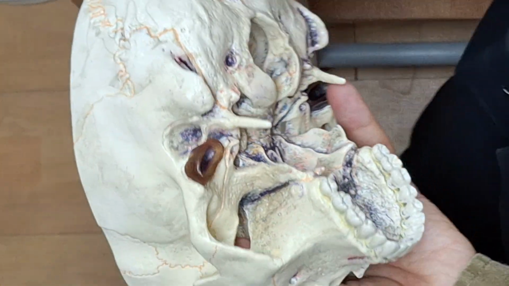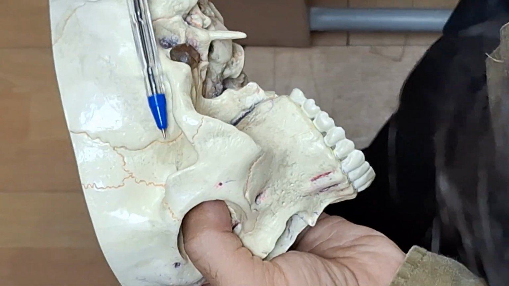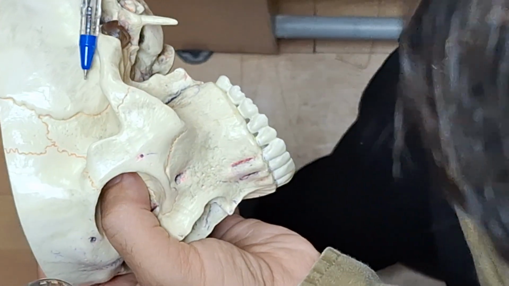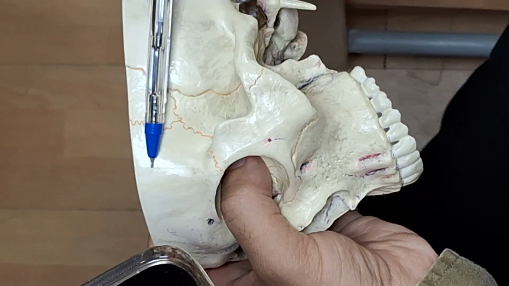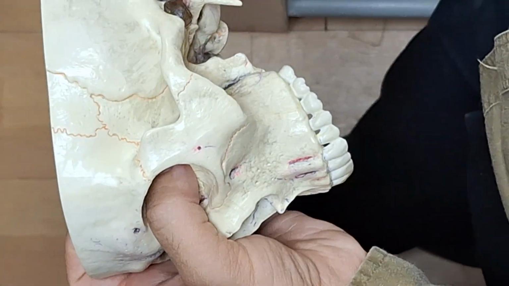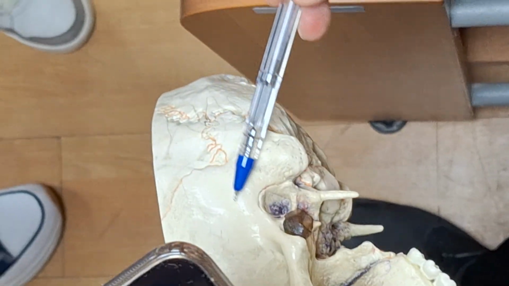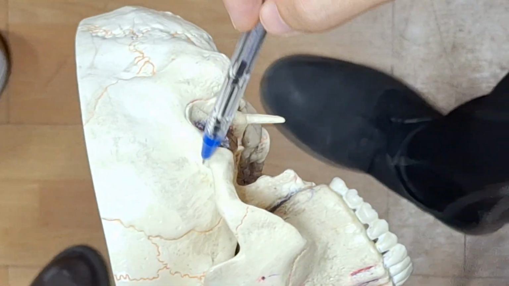Another structure which you should know at this area is this fossa, the temporal fossa. The borders of the temporal fossa are the temporal line of frontal bone, making the superior temporal line, and here the supramastoid crest, at this area the superior border of the zygomatic arch.